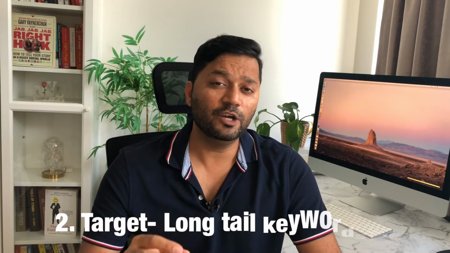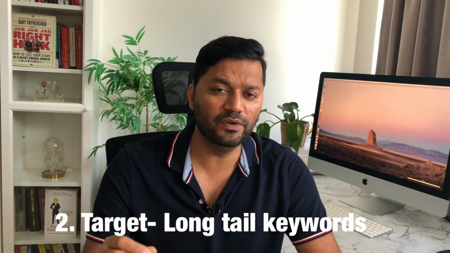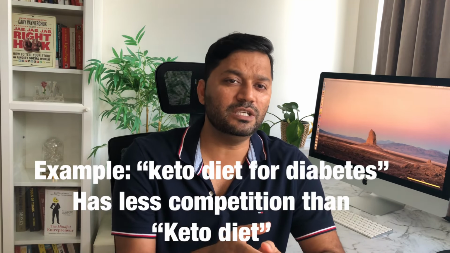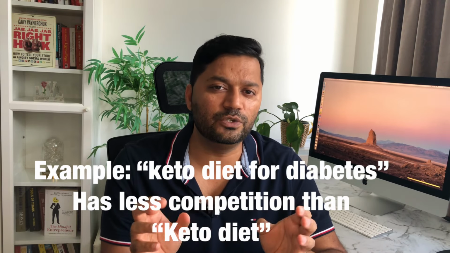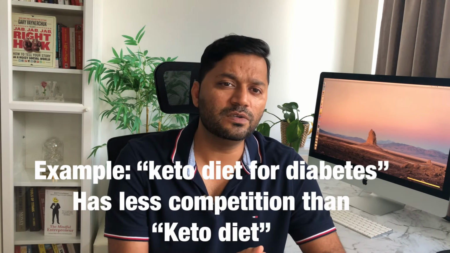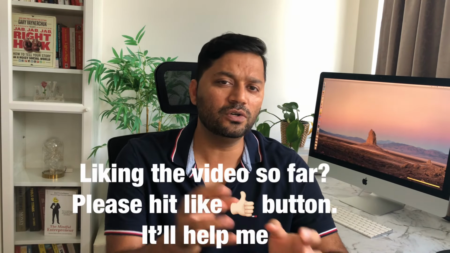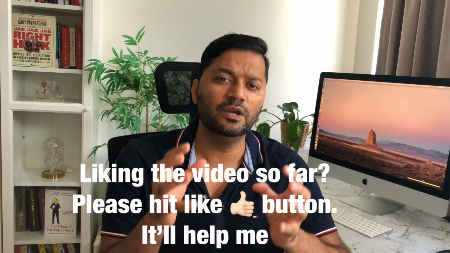I would highly recommend to go for long tail keyword. For example, ranking for keto diet for diabetes is much easier than ranking just for keto diet. And that is because there's a higher competition for generic and shorter keywords. So make sure you write your blog around a long tail keyword and the whole blog is on a specific query or a long tail keyword.